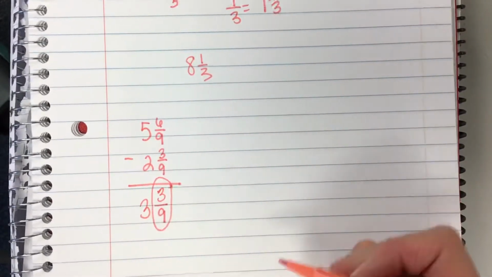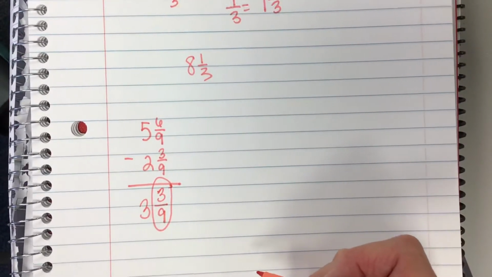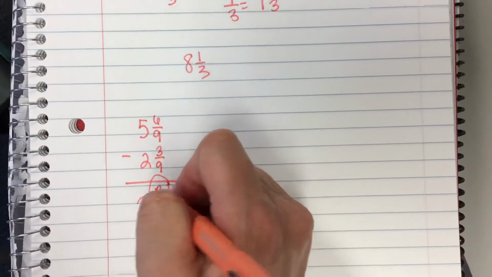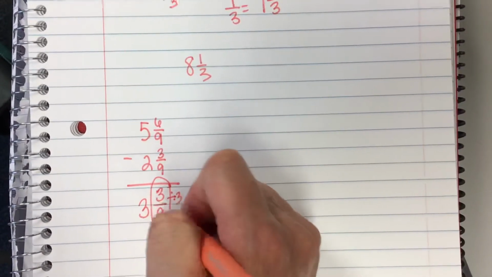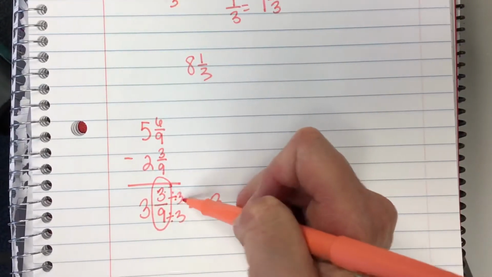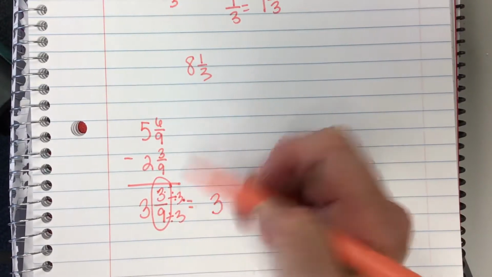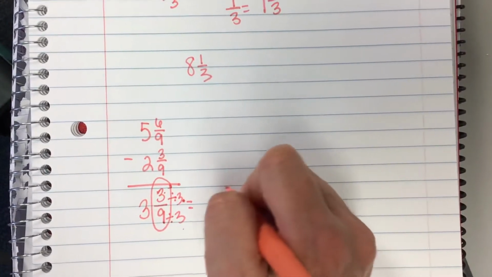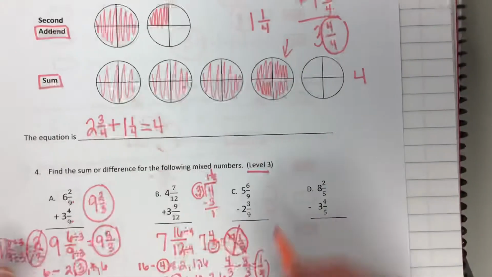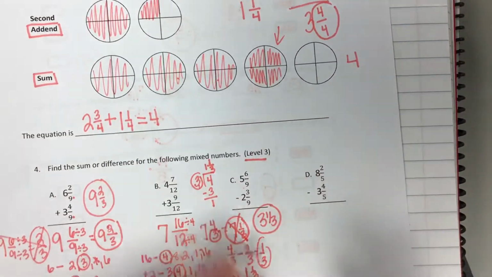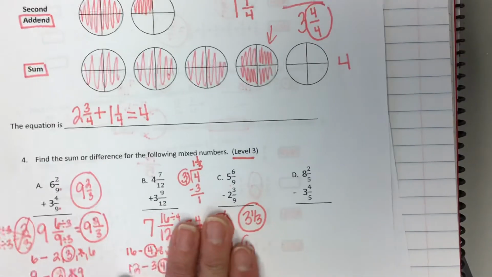Is that okay? No, it can both be divided by 3. They can both be divided by 3. So, remember to bring your whole number over. Then what's 3 divided by 3? 9 divided by 3 is? 3. 3 and 1/3. And then if you do your work on a separate sheet, make sure you come back and put it up here. This is a hot mess down here.